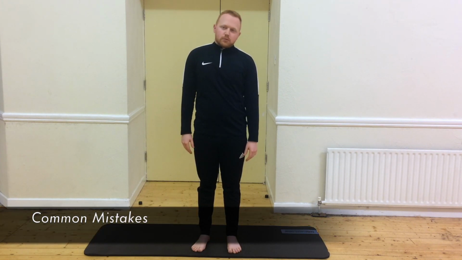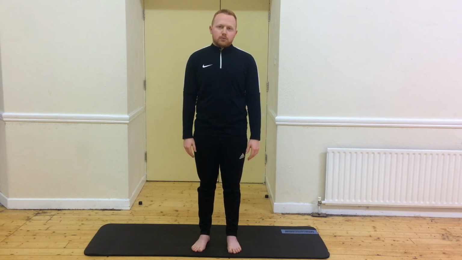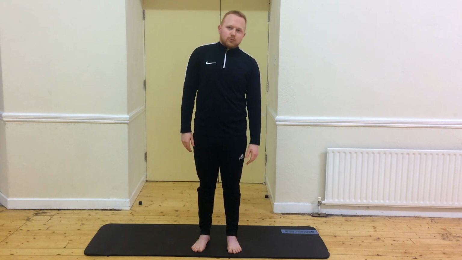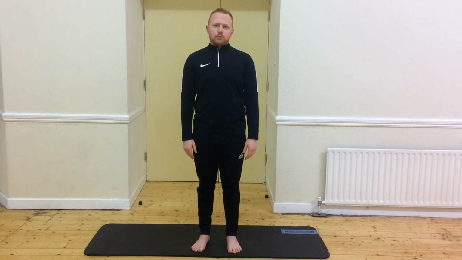Some common mistakes are side bending and driving the shoulders up. So the movement isn't coming from the cervical spine, it's actually coming from elsewhere in the spine, usually the lumbar spine or mid spine. So just a nice fluid movement, left and right. Take note which is easier.